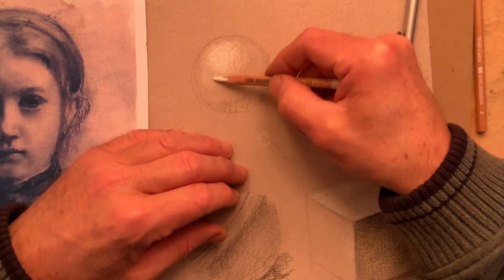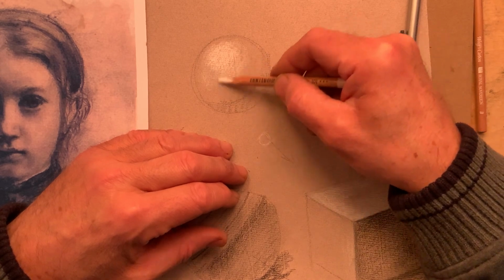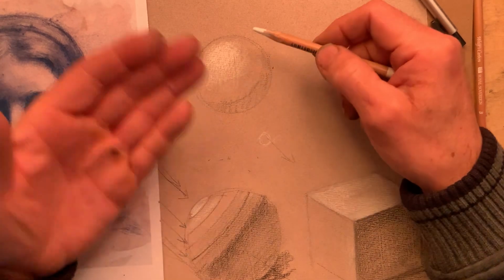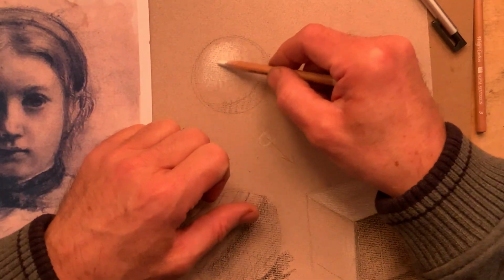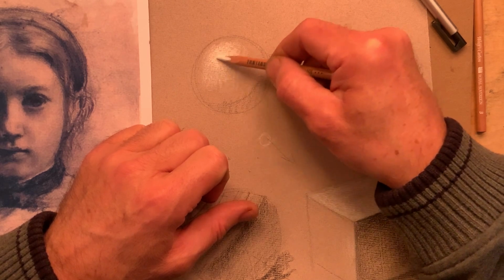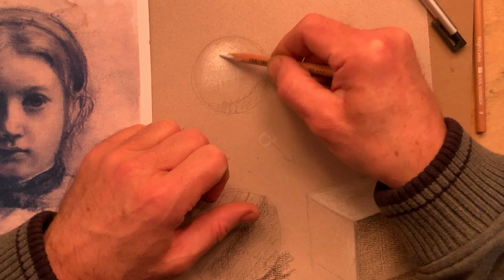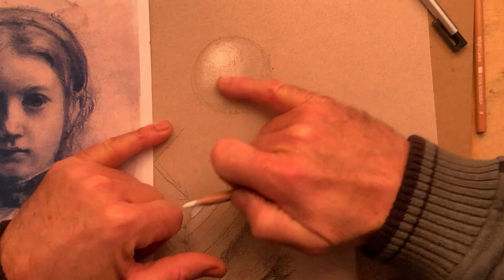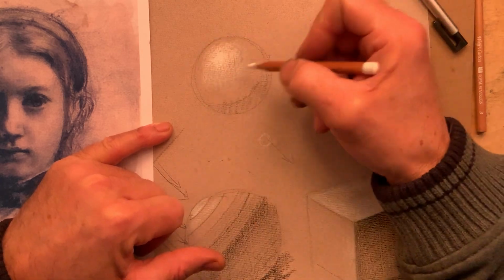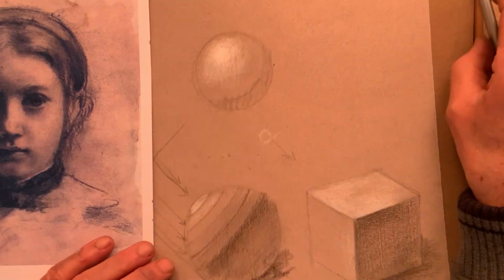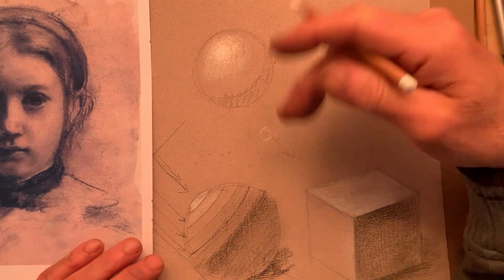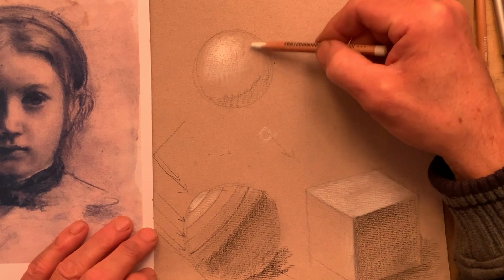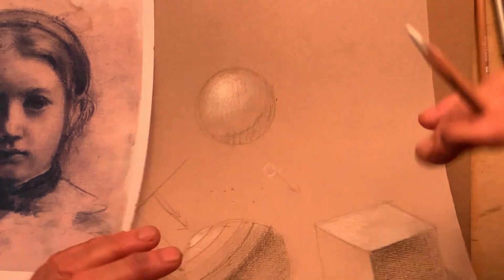And right. So now here I keep adding until I have the glow of the highlight. But what I don't want to have is lines visible, because they will conceptualize the form instead of creating the illusion of reality. That makes sense?